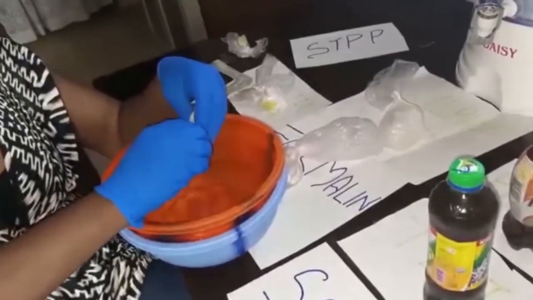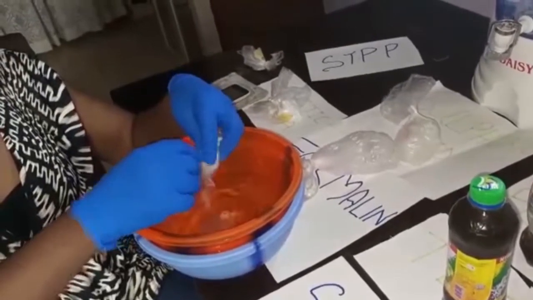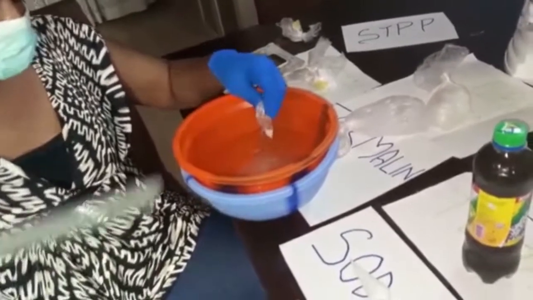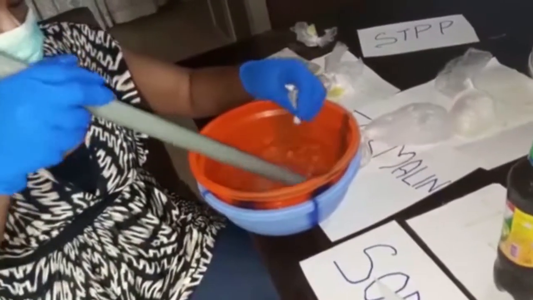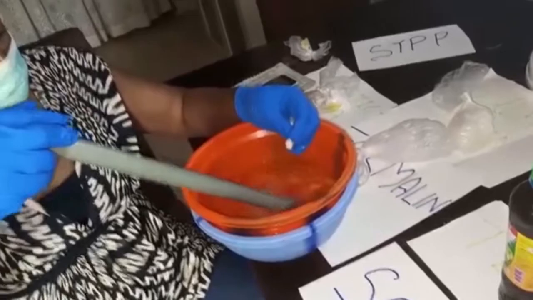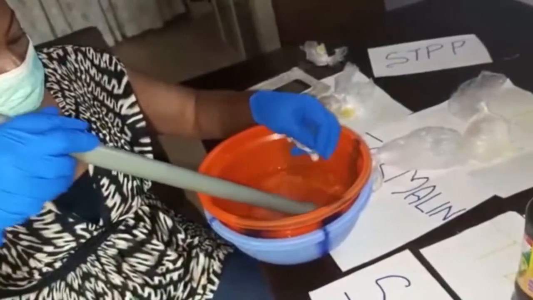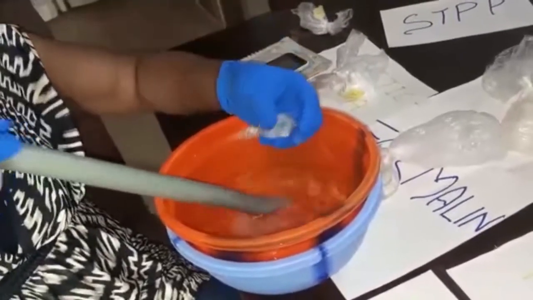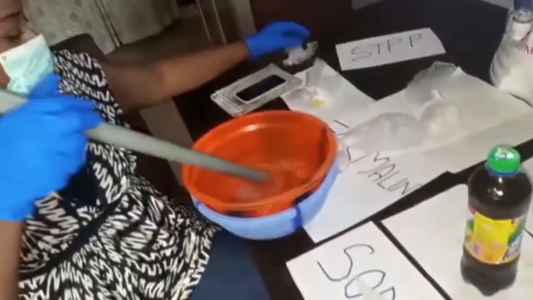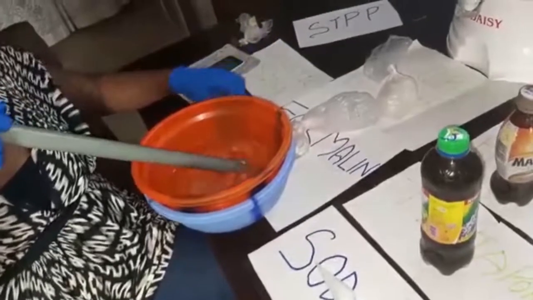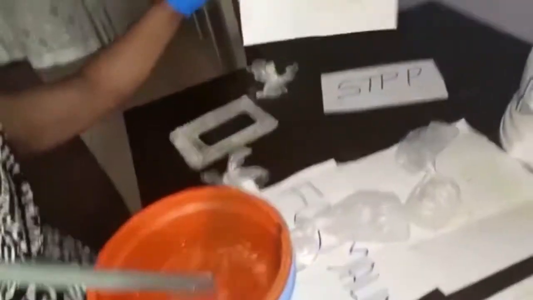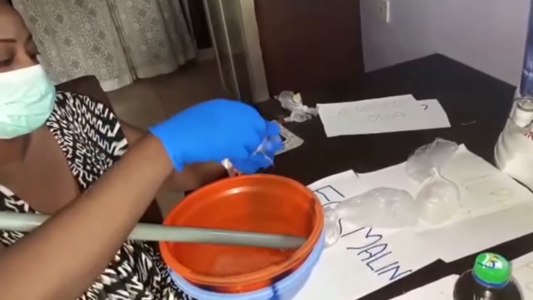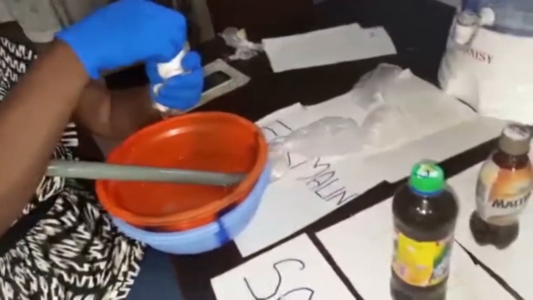You open it, put it inside 2 liters of water, and then you mix. The next thing is the caustic soda. Inside your same 2 liters of water, you mix your caustic soda.